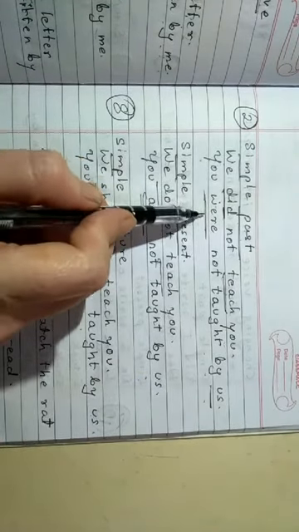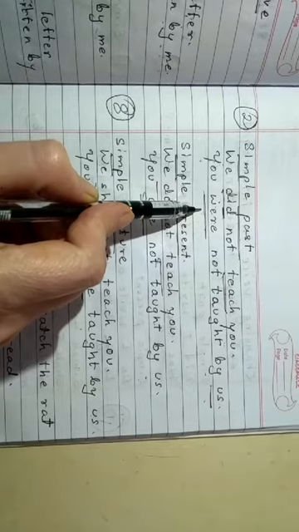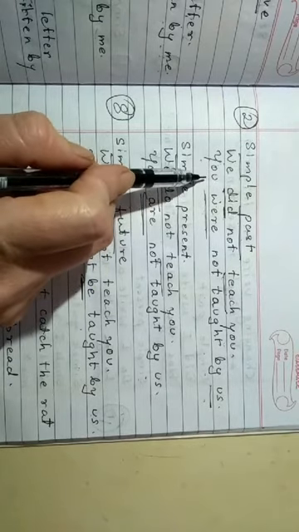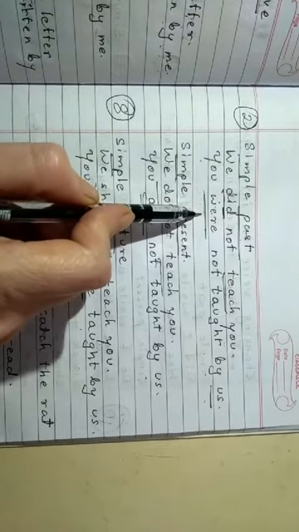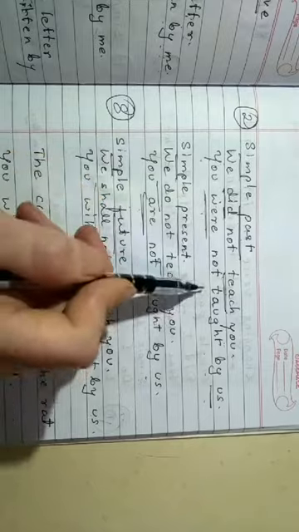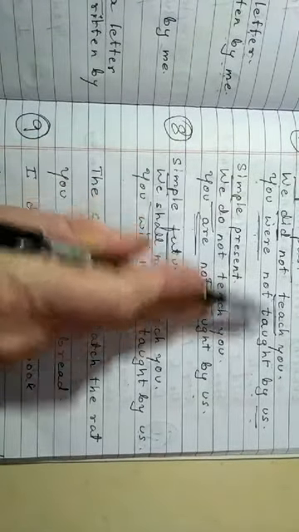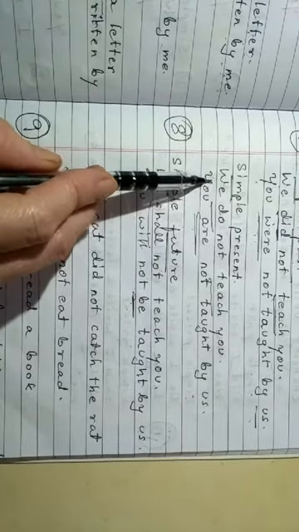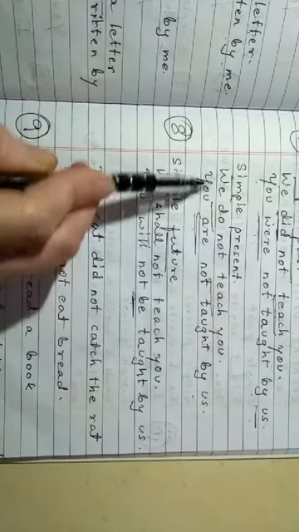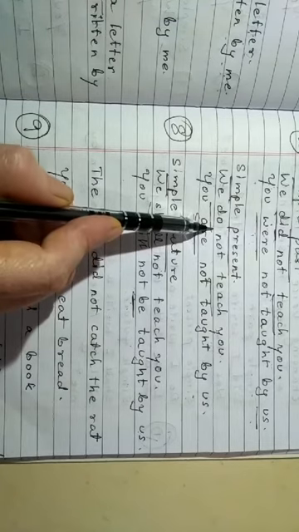Here were is used. You can see were, the be form of helping verb in the past tense form. With second person and third person plural, we have to use were in the past tense form. You were not taught by us. You cannot say you was. Then the next one, the same sentence, I have written here in simple present tense: we do not teach you. We is first person, that is why we have to use do, not does, in present tense.